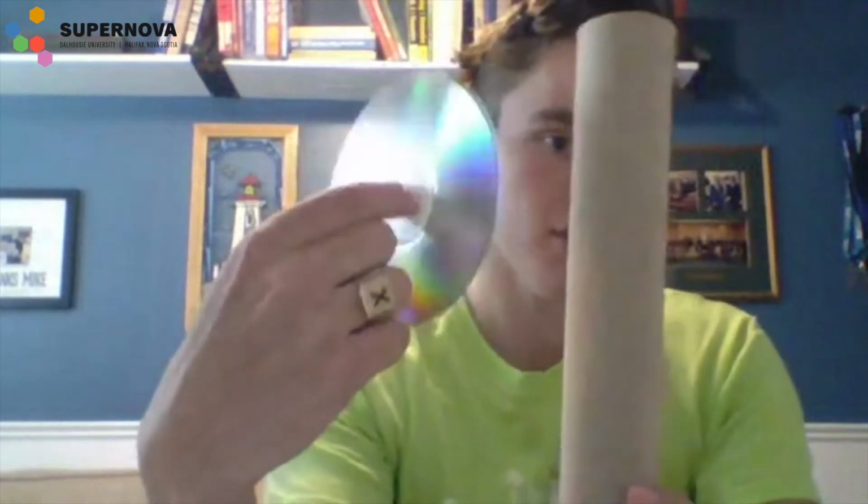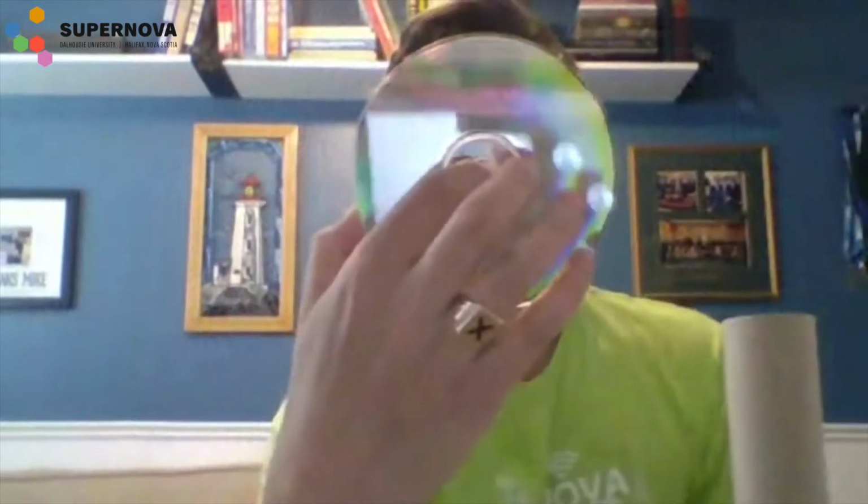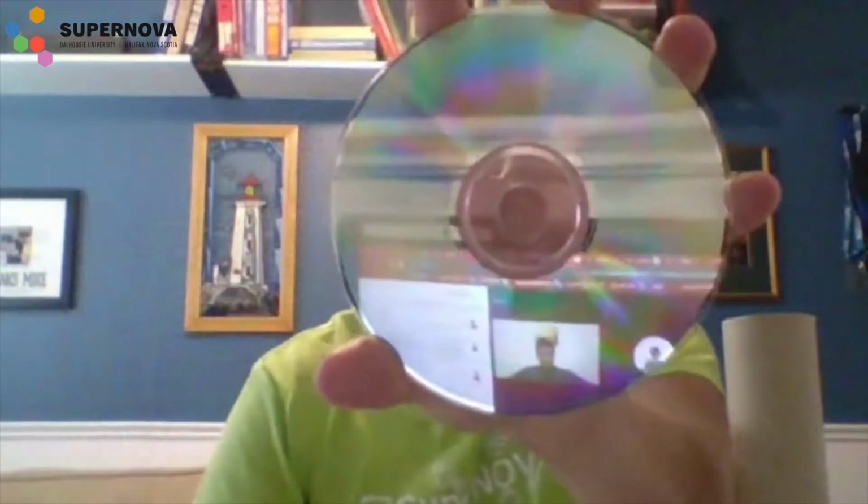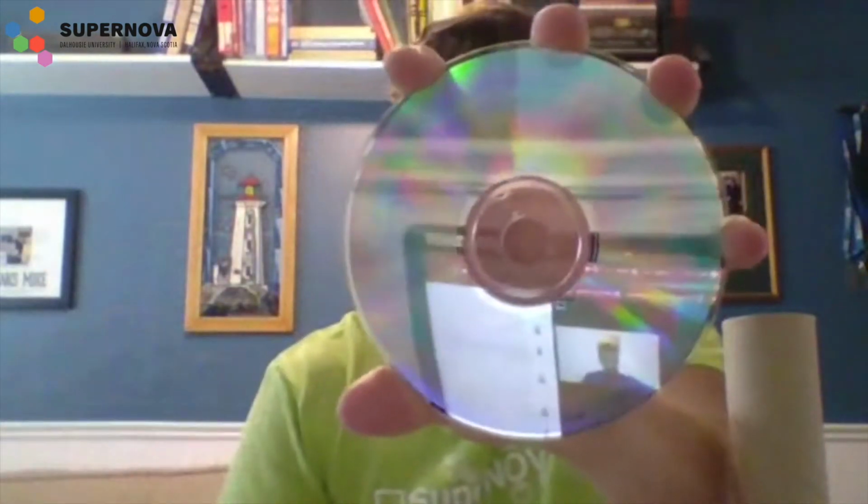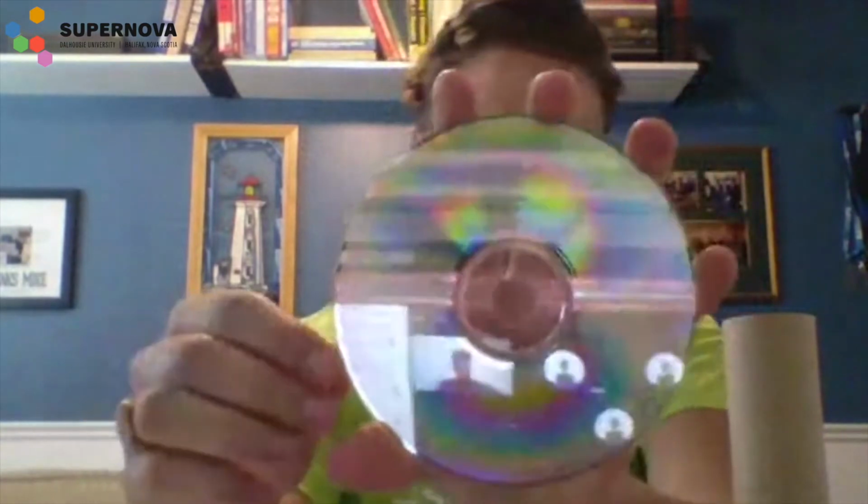I have a CD. See, the CD already shines in the light. That's because there are already ridges and scratches on this CD right here. And so you often get the rainbow colors and the interesting patterns because these are called interference patterns. That's why the CD is going to work for us, because we're going to kind of run the same interference patterns.